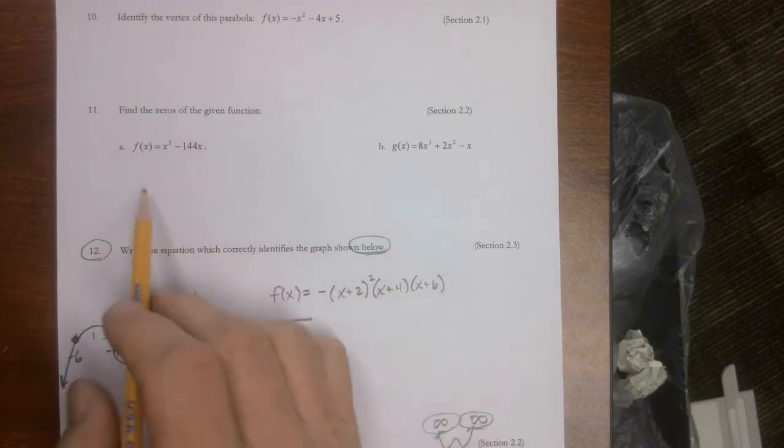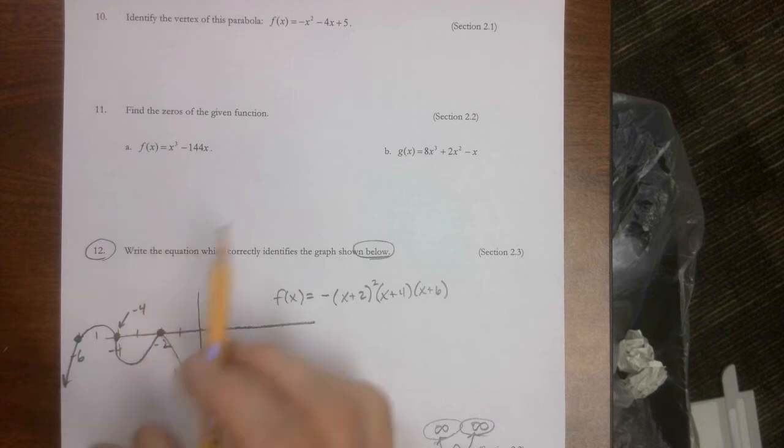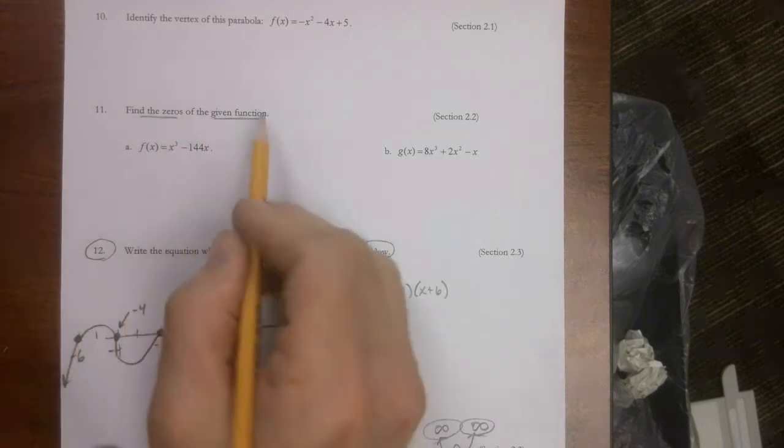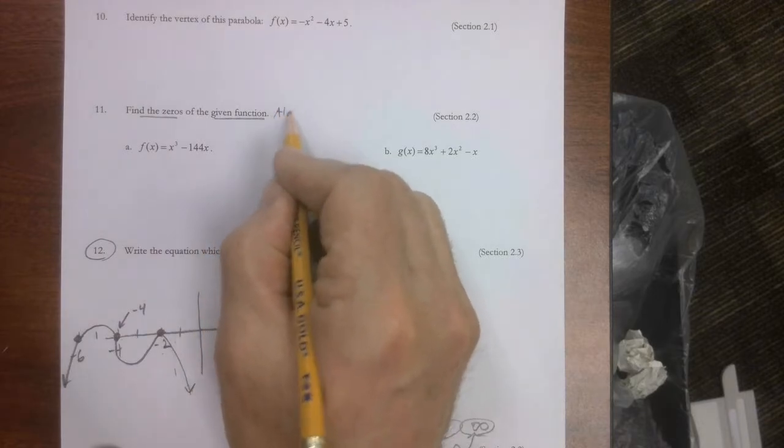All right, here we go. Still committed to this going backwards craziness. So it just says find the zeros of the given function. Back when you did it, it said using algebra.